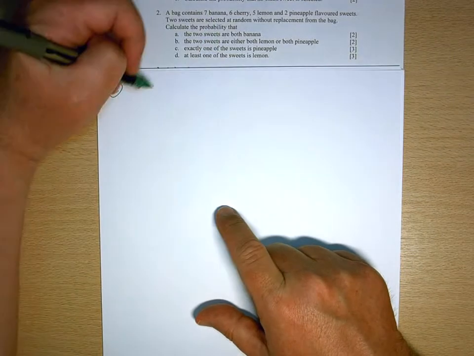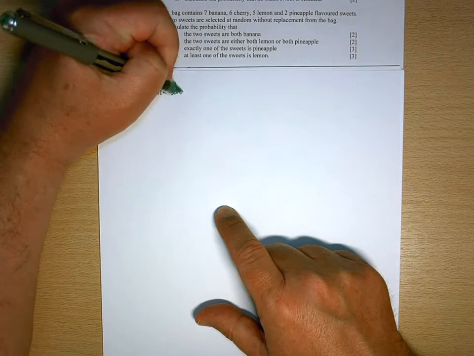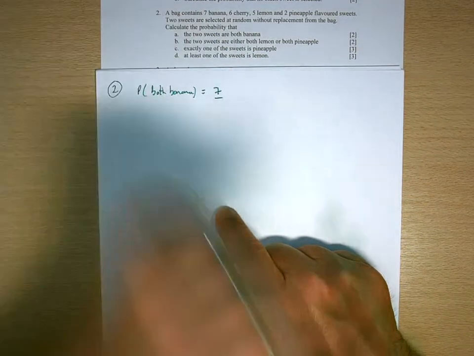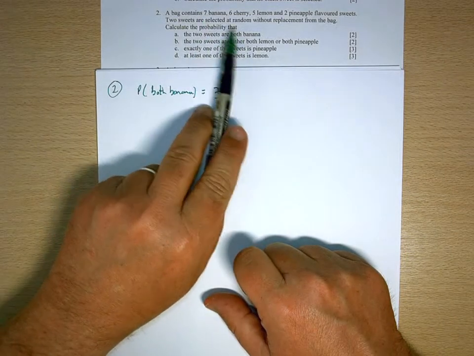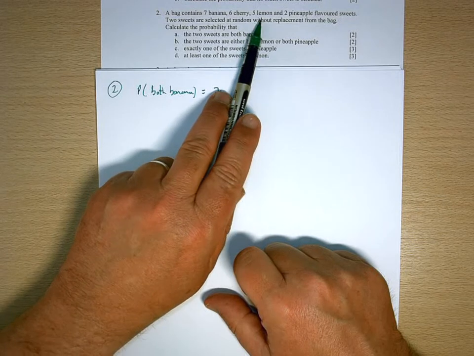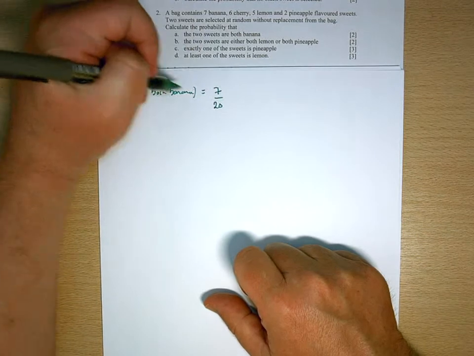Well, the chances of the first one being banana will be 7 out of the total. And the total is 6, 12, 18, 20, so 7 out of 20.